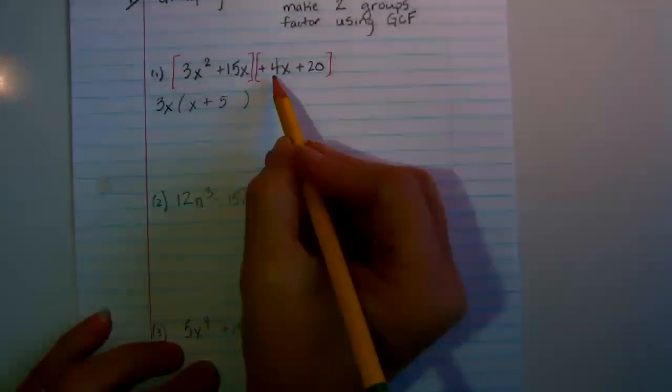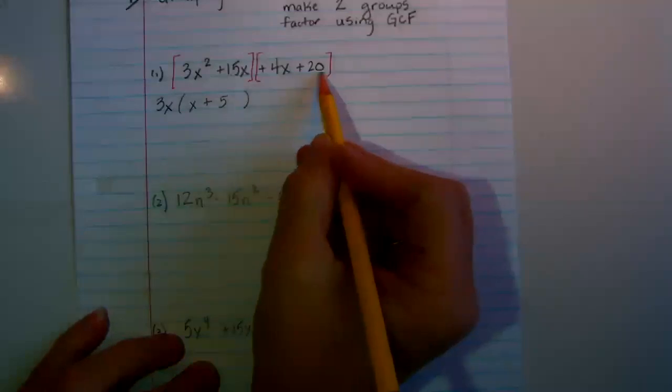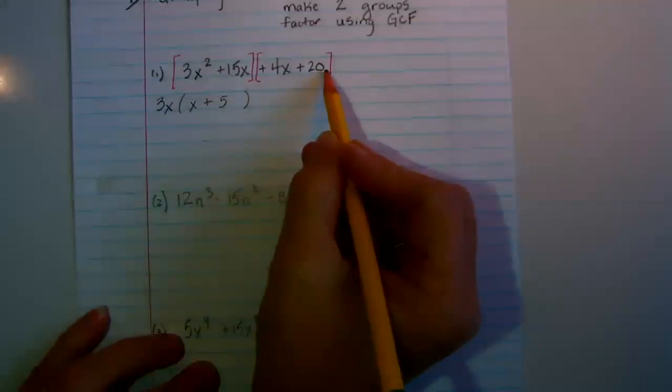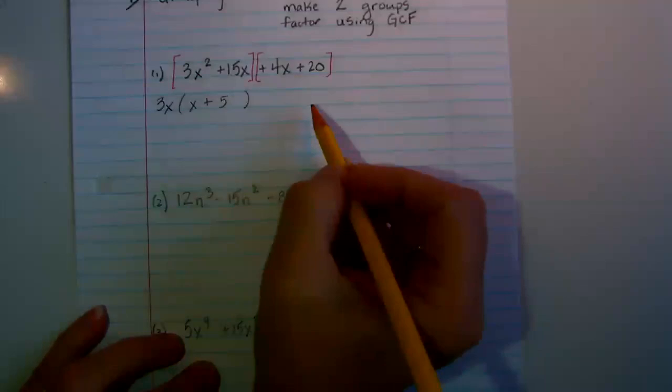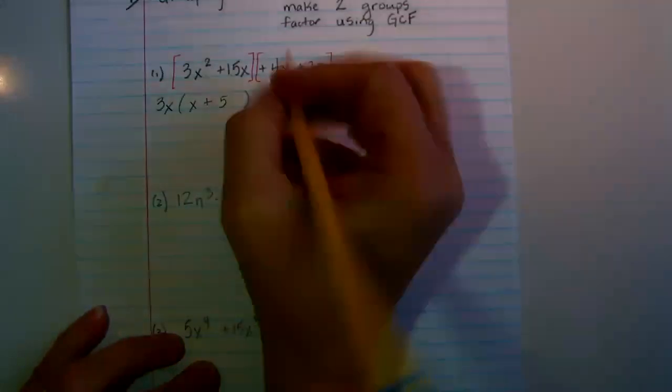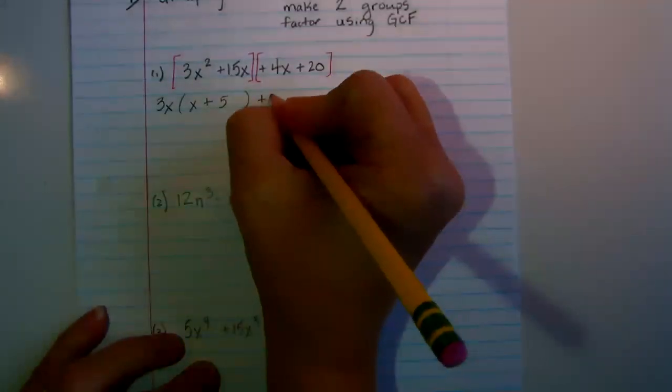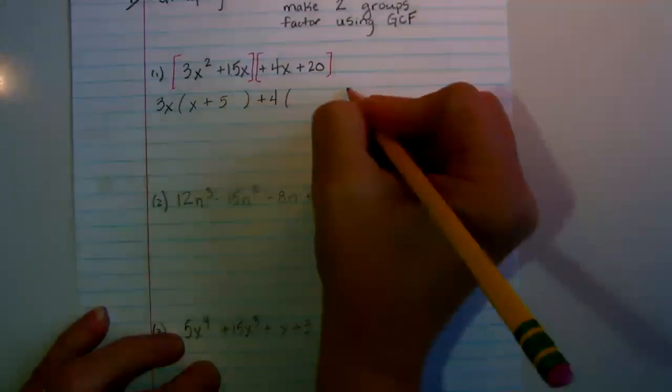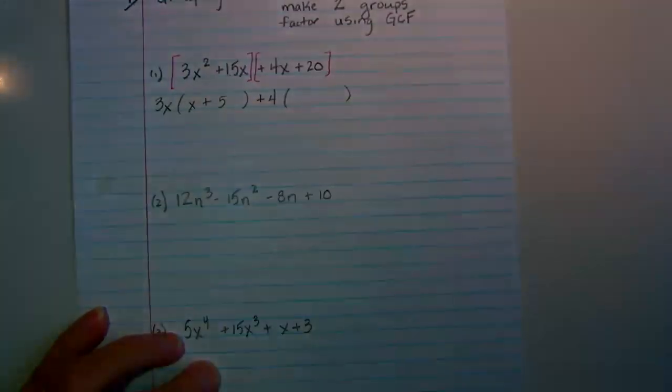This time we just have a number in common. There's no variables in common because this one doesn't have an x. So the only thing they have in common is a 4. And since it's a positive, I'm going to put a plus there. So I'm going to put plus 4. And that is going to be my GCF for my second part.